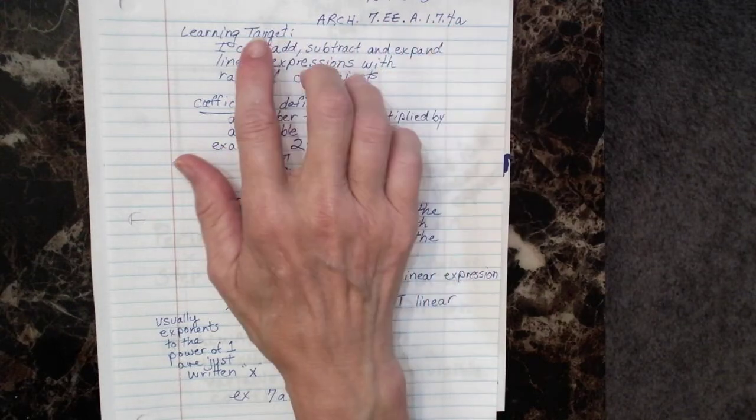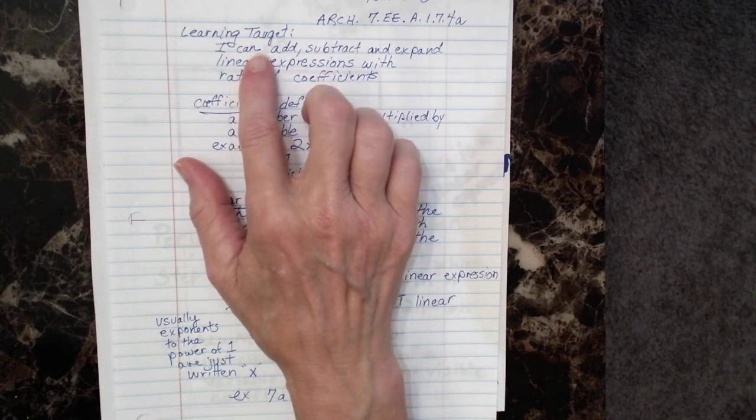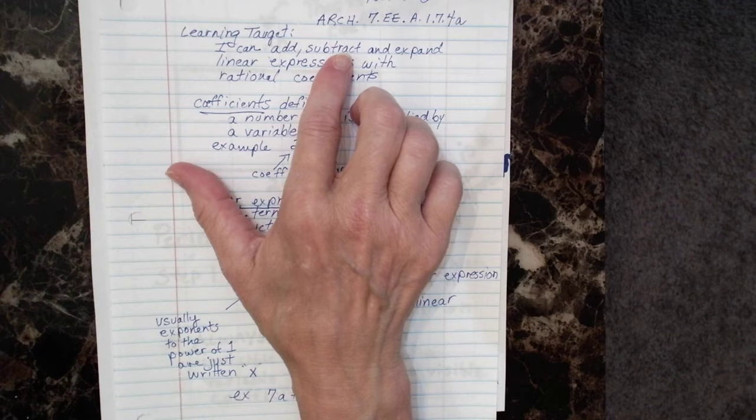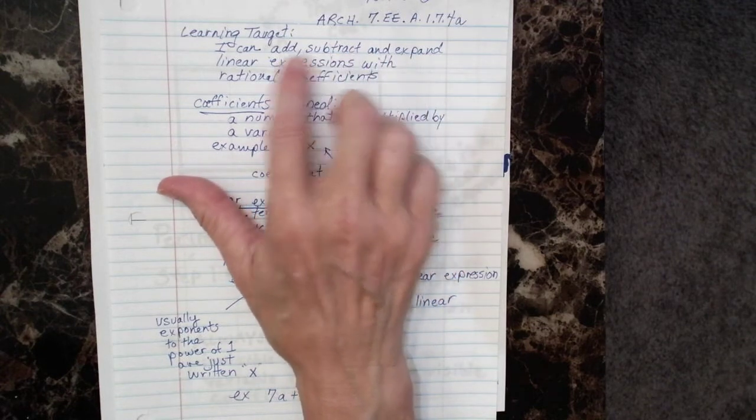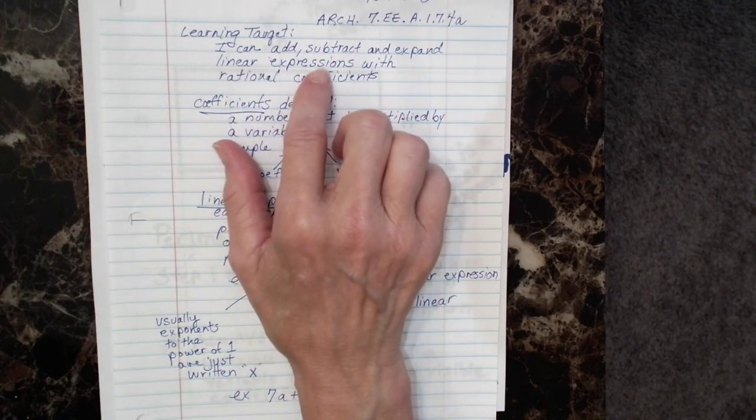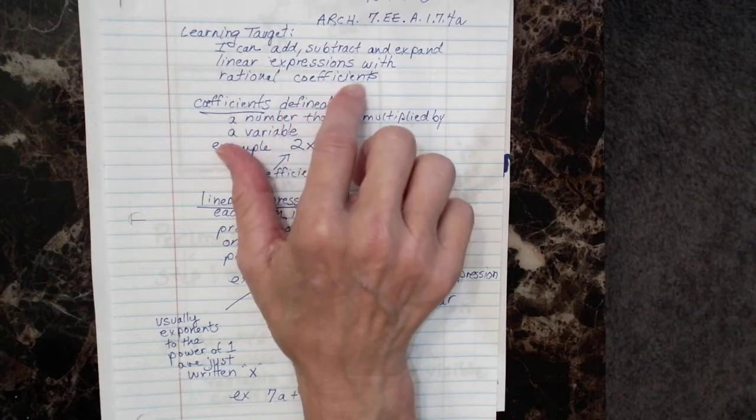ARCH.7.EE.A.1.7.4a. The learning target is I can add, subtract, and expand linear expressions with rational coefficients.